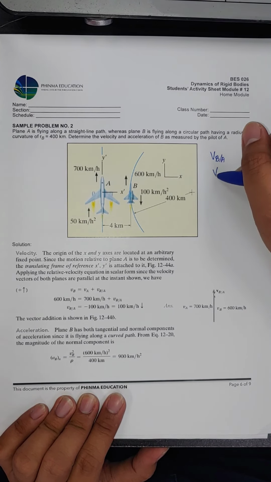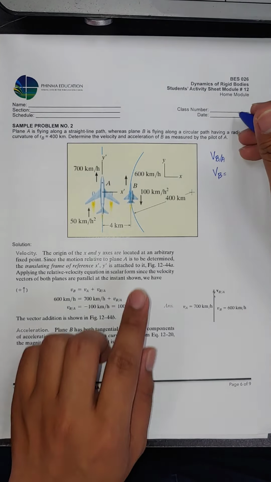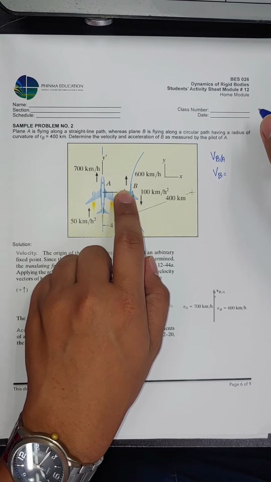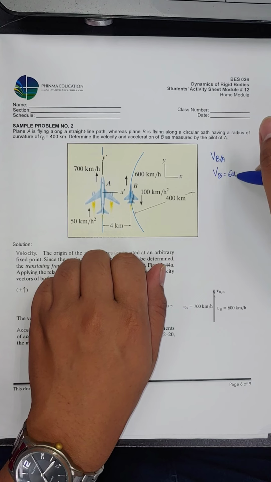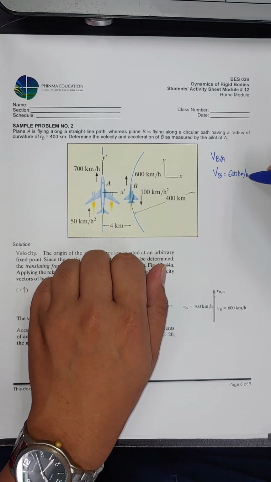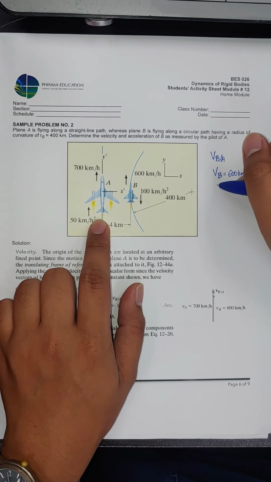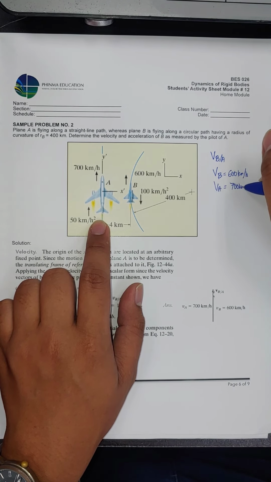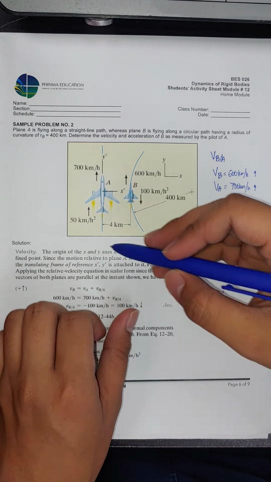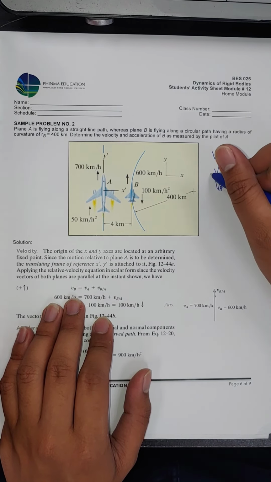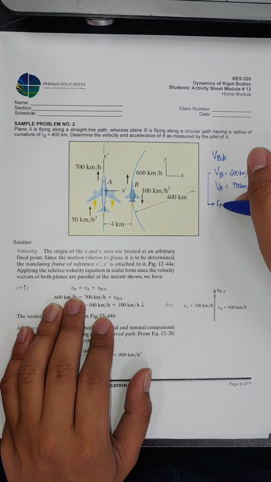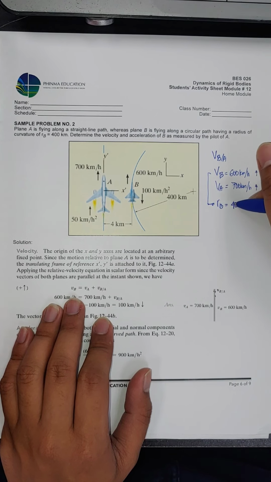So here we have the given velocity of plane B. That is 600 kilometers per hour. And then the velocity of A is equal to 700 kilometers per hour, along y if we have x and y axis here. And then the radius of B is equal to 400 kilometers.